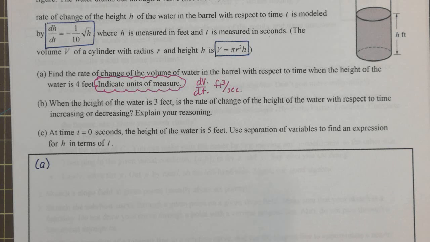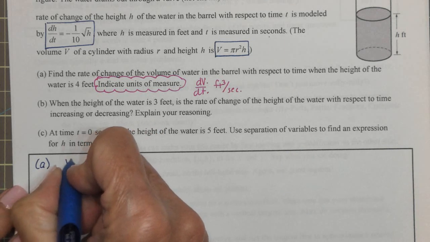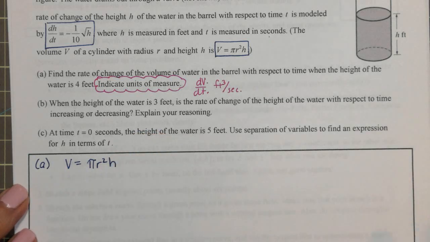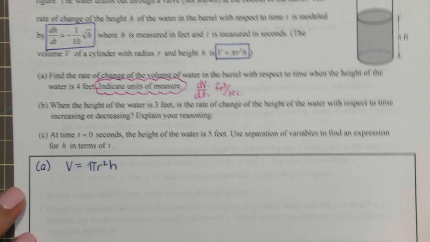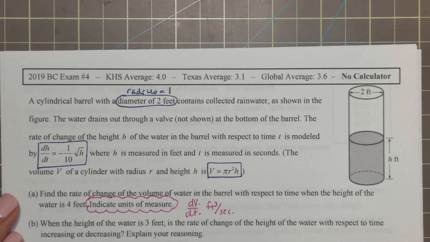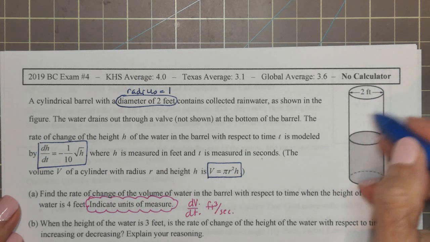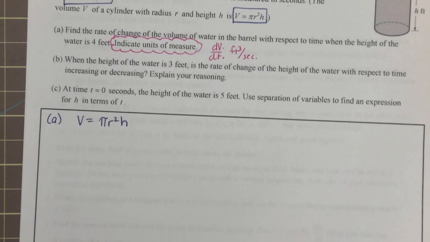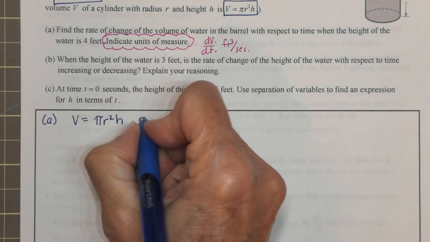Okay. So they give me V. But we very nicely are given a cylinder. And we are given the radius of the cylinder. And this cylinder's radius is never changing. The cylinder is not changing its radius. So r is always 1.